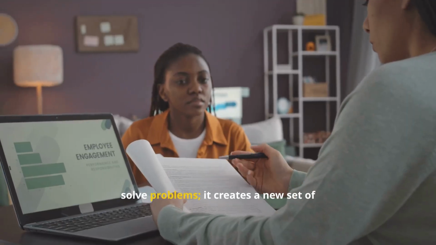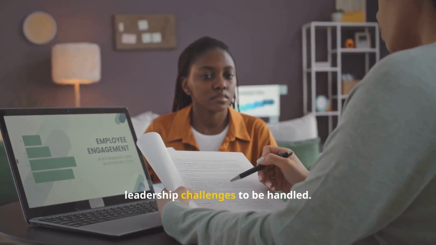Structure alone does not solve problems. It creates a new set of leadership challenges to be handled.